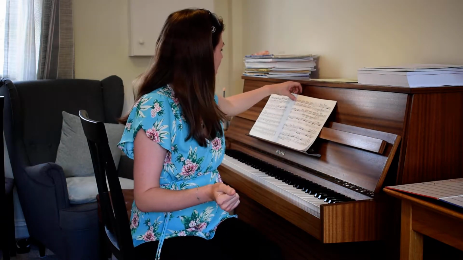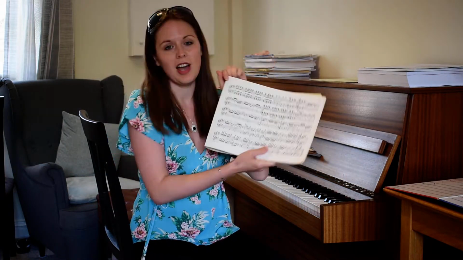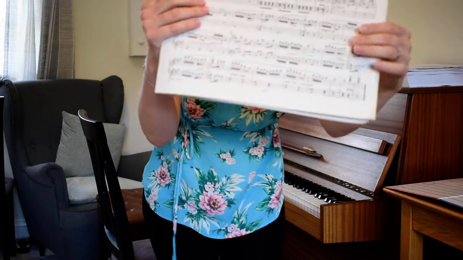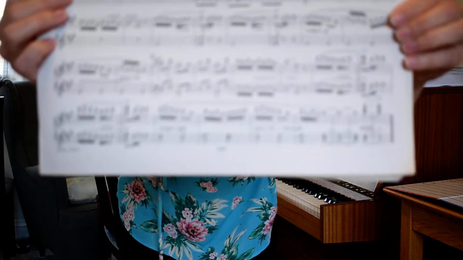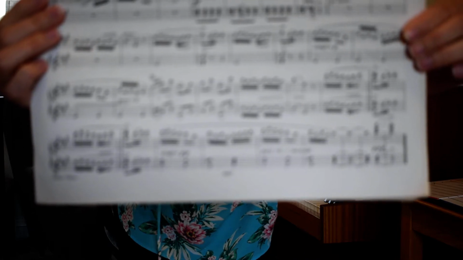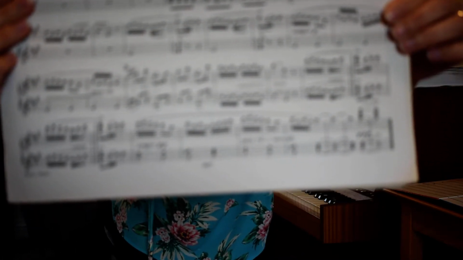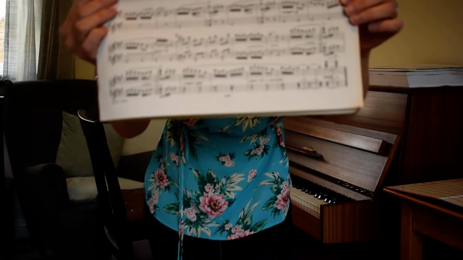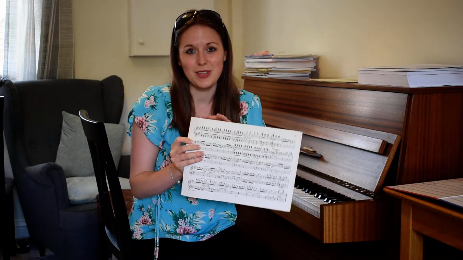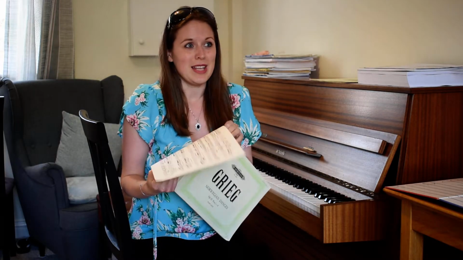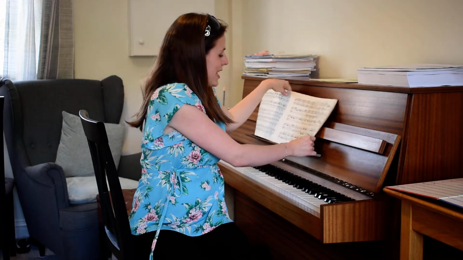So today, for example, I've been playing this. I'll bring this a little bit closer so you can see. So you can see loads of different shapes, squiggles, things going on the page, which if you're not a musician or you've never read music before, probably looks completely confusing and bizarre, which is completely understandable.